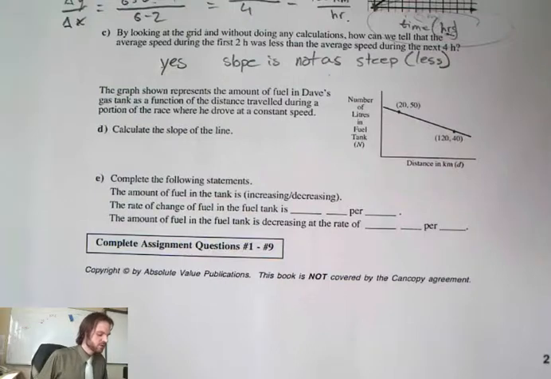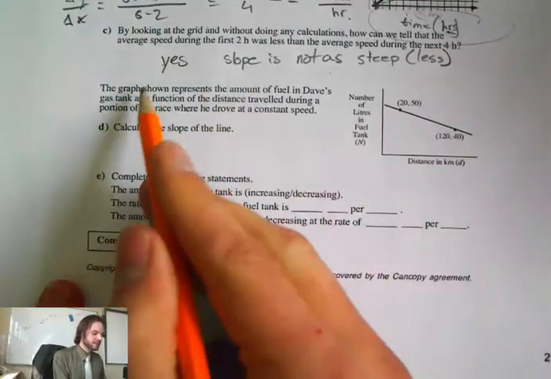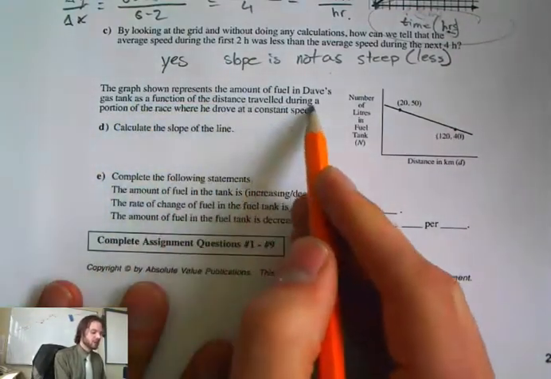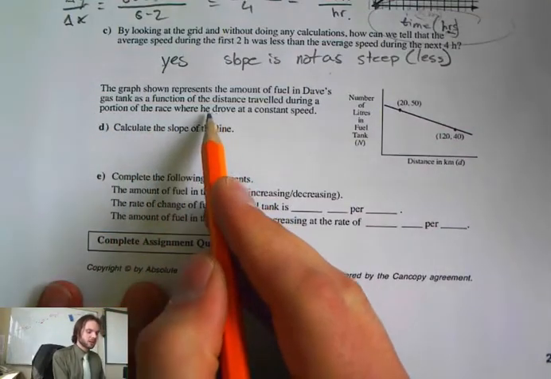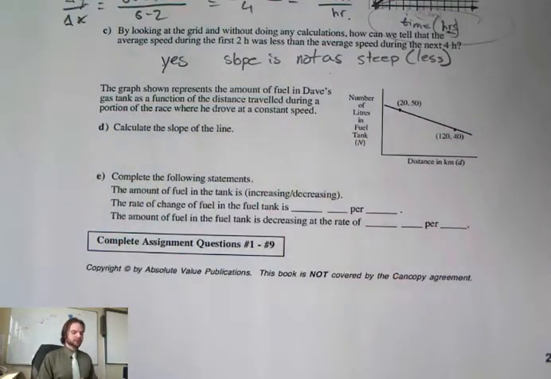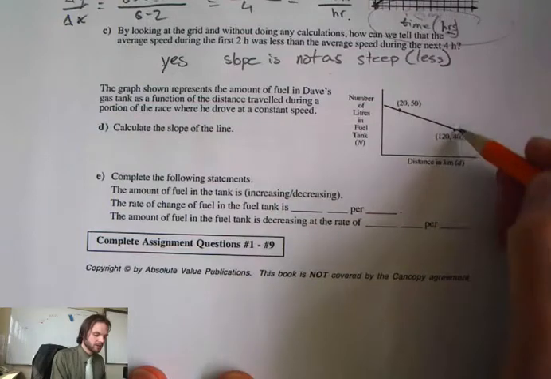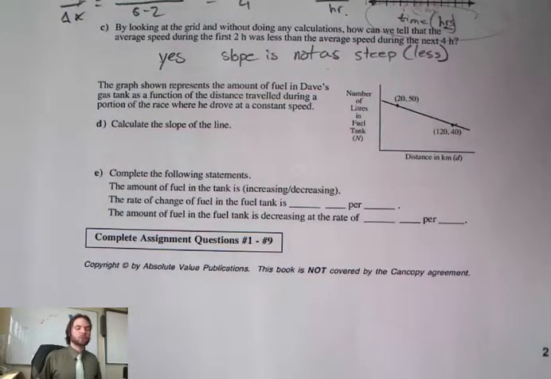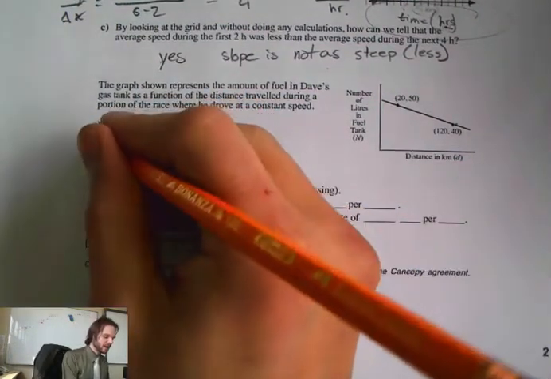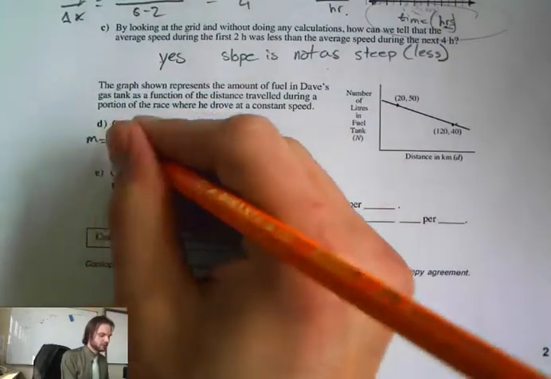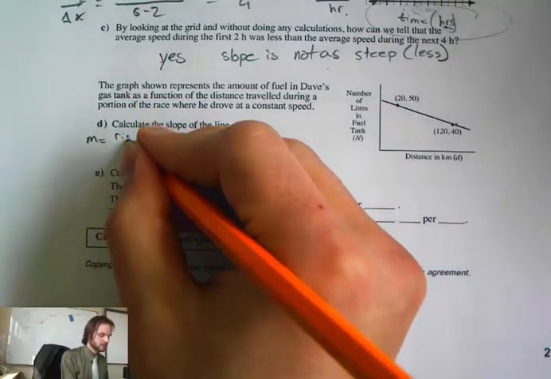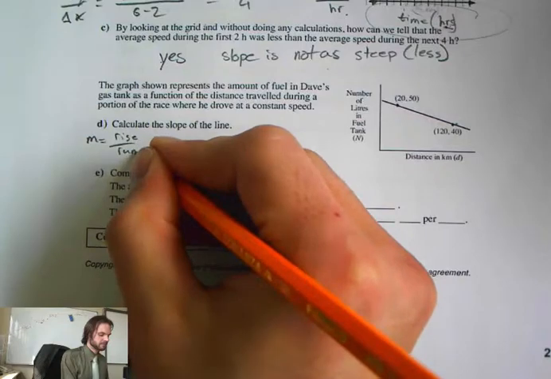It says the graph shows the representation of fuel in Dave's gas tank as a function of distance traveled during a portion of the race. He drove at a constant speed. So from here to here. Calculate the slope of the line. Once again, slope is equal to rise over run.